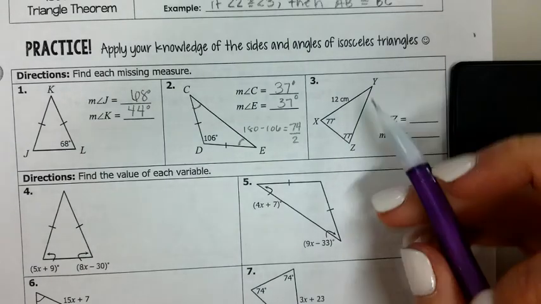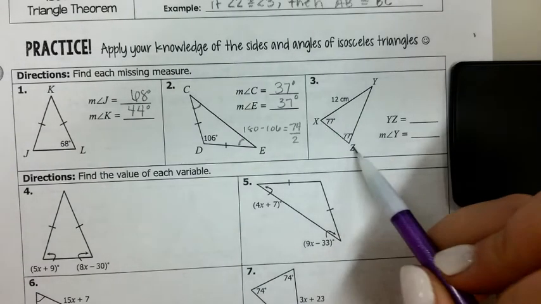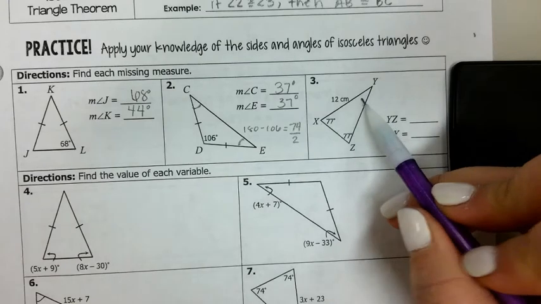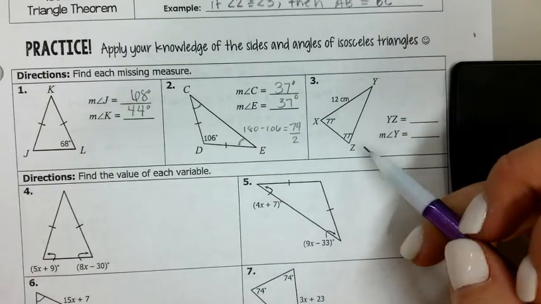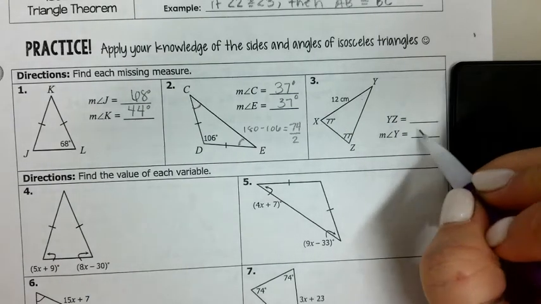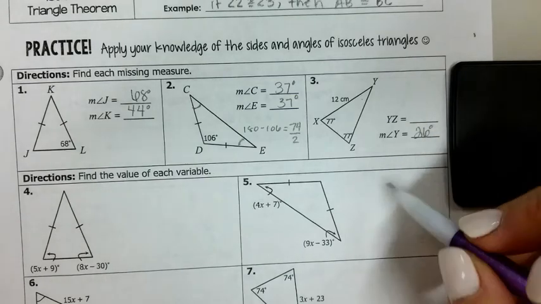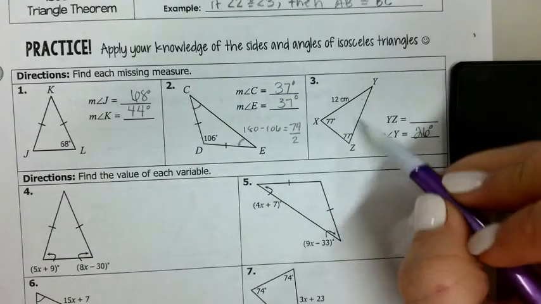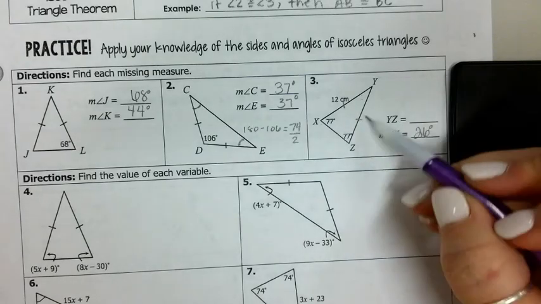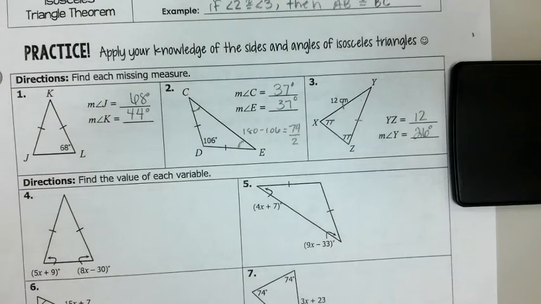All right, number 3, you have X and Z is 77, so to find the measure of angle Y, we would just do 180 minus 77 to get 26. And since these angles are the same, the sides would be equal, therefore YZ is 12.